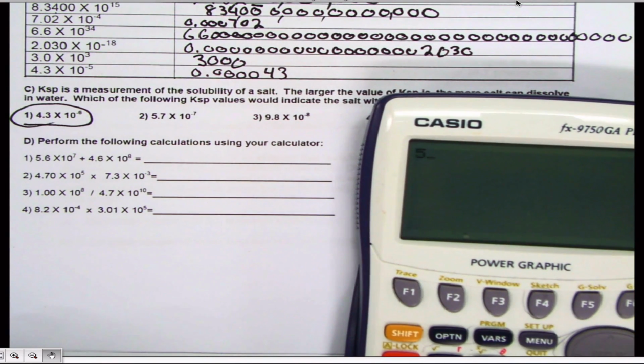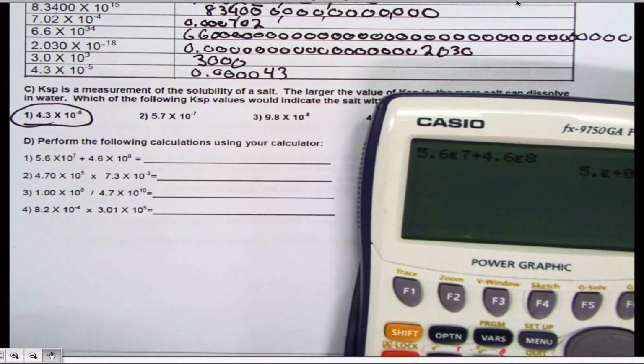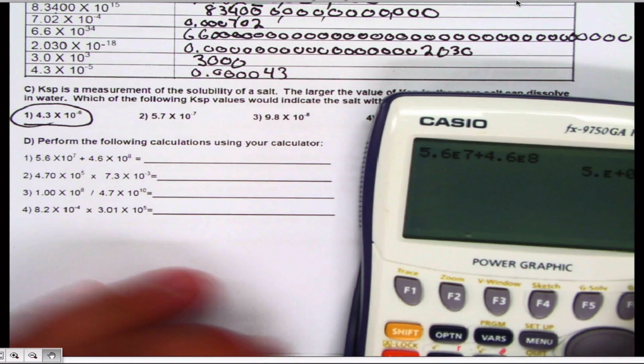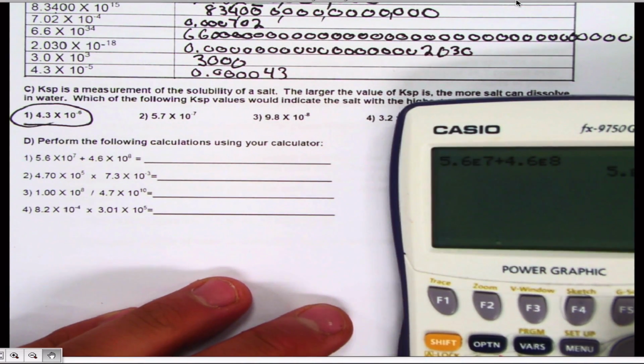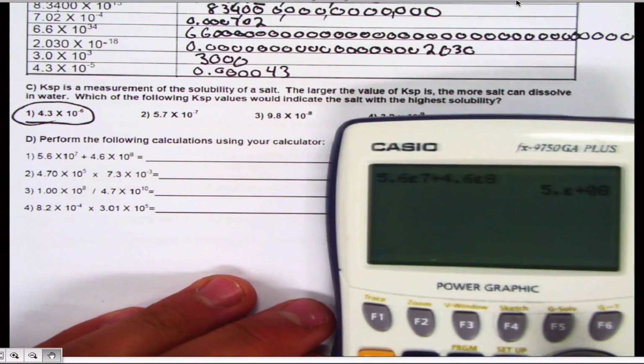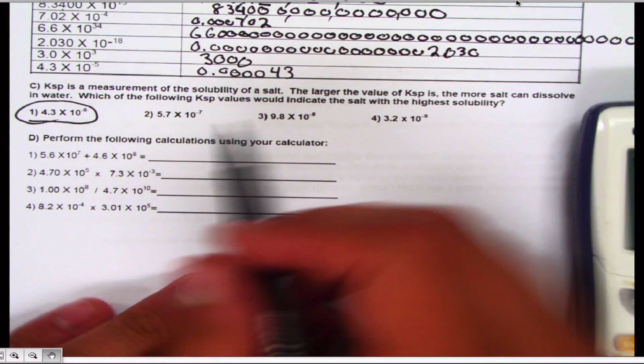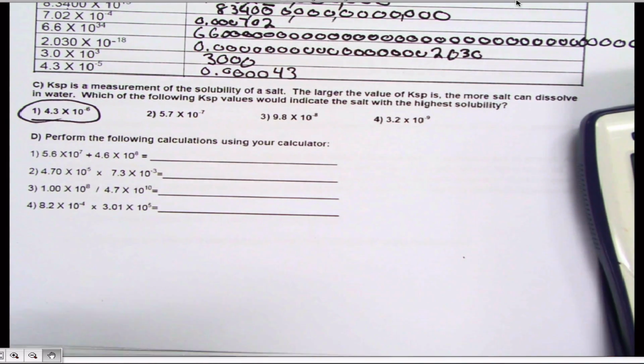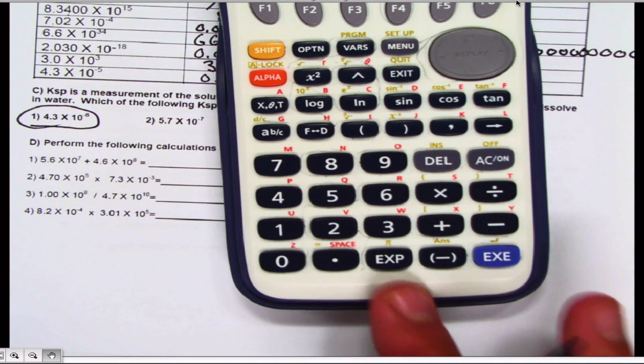So you go 5.6 exponent. Okay, that exponent means times 10 to the 7th plus 4.6 exponent to the 8th. So you can just punch all this stuff in your calculator if you really wanted to. And what we got from this number is nowhere near the right answer because this number is rounding it too much. All right. So that's how you do it with the exponent button.